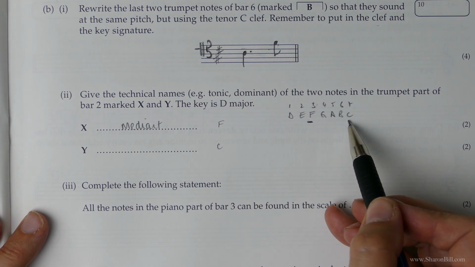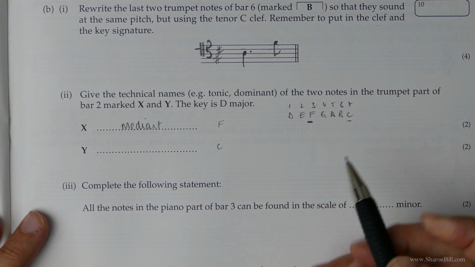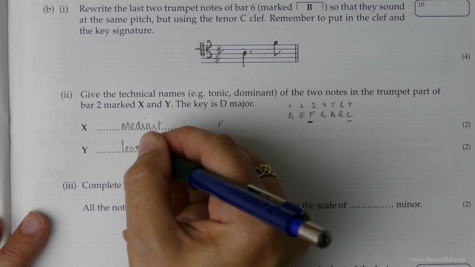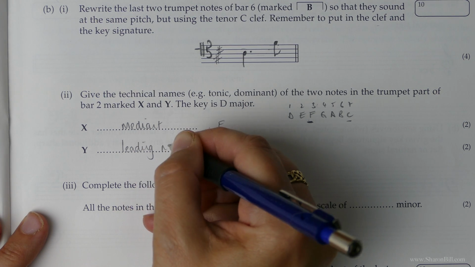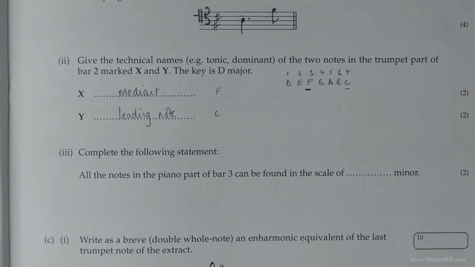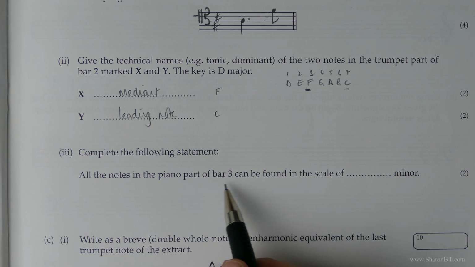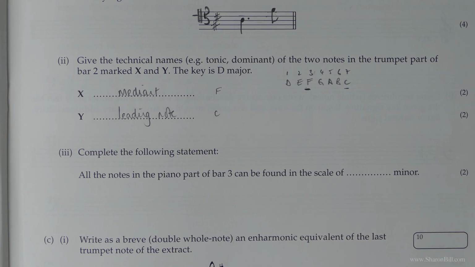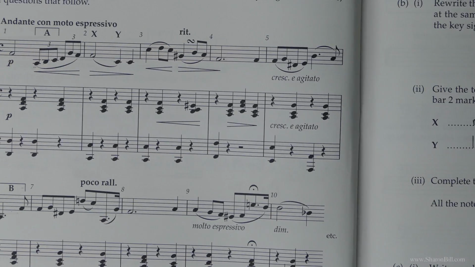And then the C is the 7th degree of the scale, and that's the leading note which leads back to the tonic. There we go. So then let's have a look at part 3 of this question. All the notes in the piano part of bar 3 can be found in the scale of a certain minor scale. So let's have a look at bar 3, the piano part.